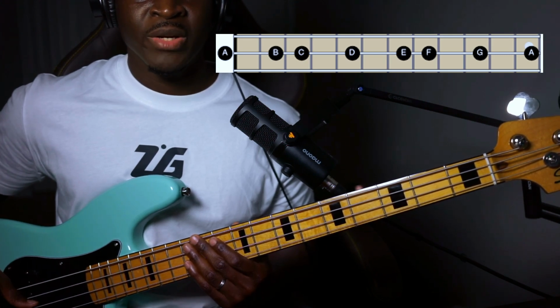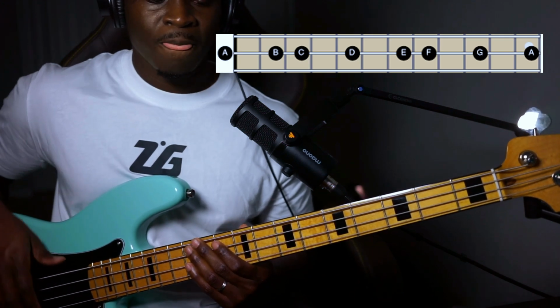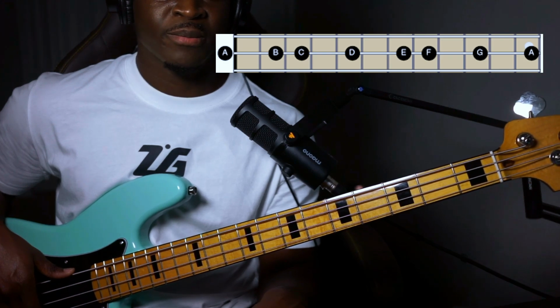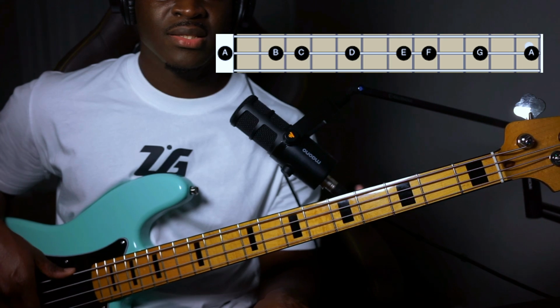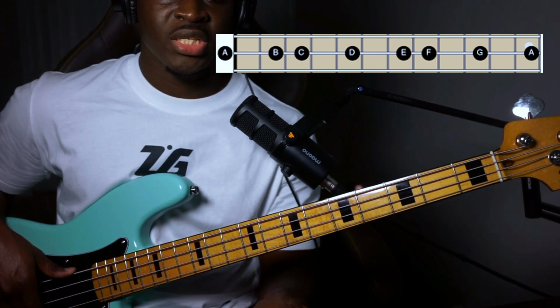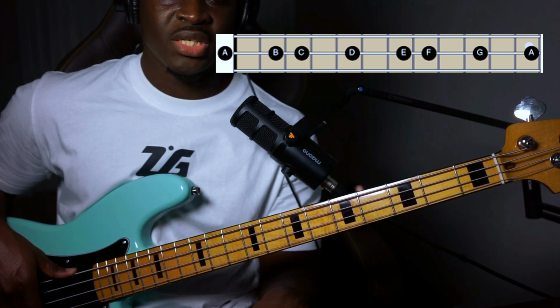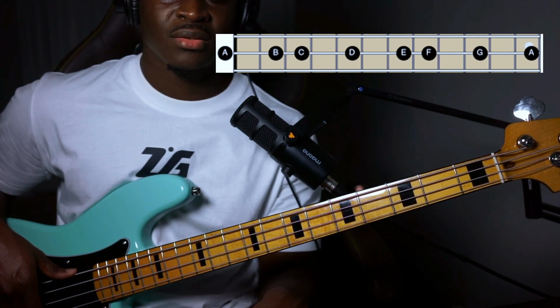This is a very, very important music theory. The musical alphabet starts from A and ends at G. Okay? From A to G. That's the musical alphabet. There is no H.